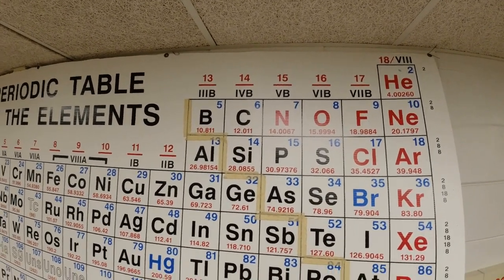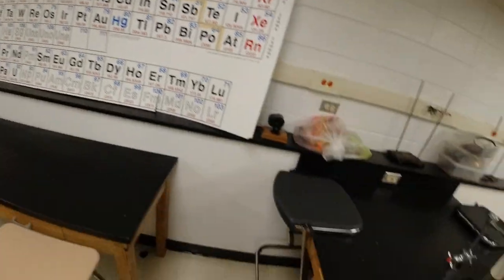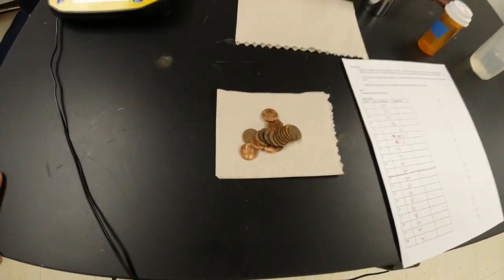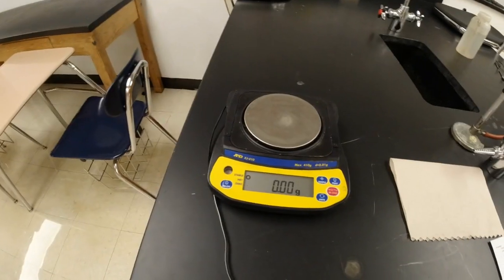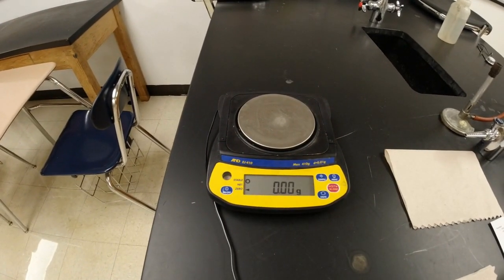And so what we're going to do is figure out what the mass of the pennium would be. So what we need to do is take 20 pennies. I have a pile of 20 pennies here, and we are going to take the mass of each one of these one by one, and then write it down.